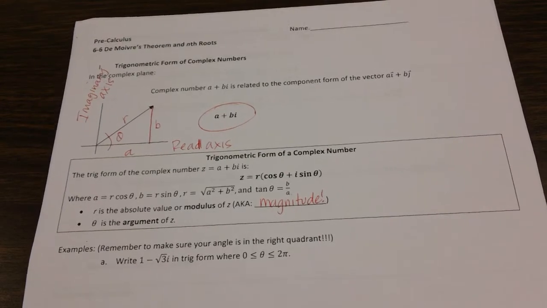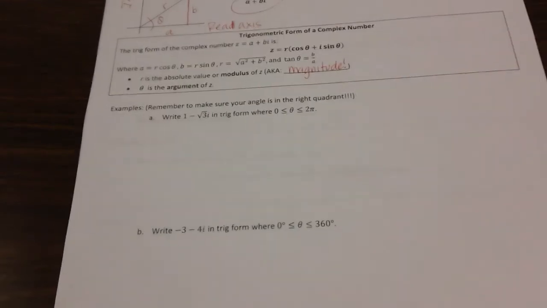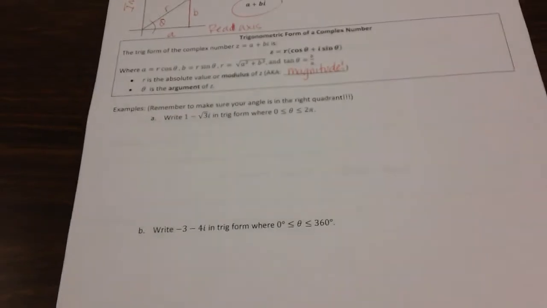All right, so on this next slide here, we have two examples. I'm going to do the first one with you, and then I'm going to check the second one with you in class, all right? There's a couple important things to remember when changing these values to trig form. The first thing is you need to graph the location of it, and the second thing is to make sure you're in the correct mode.